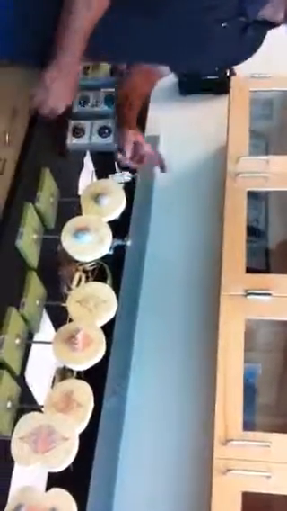Okay, any other questions? Are these all labeled in the book?